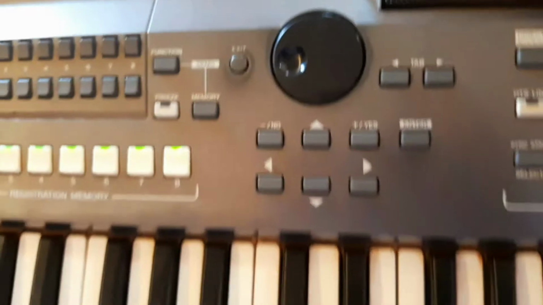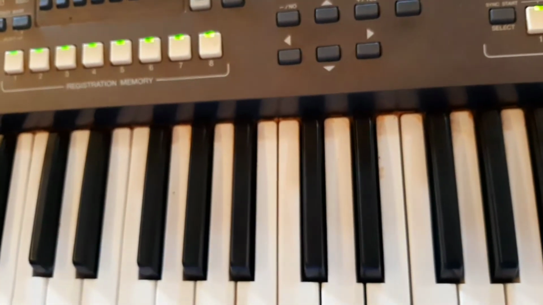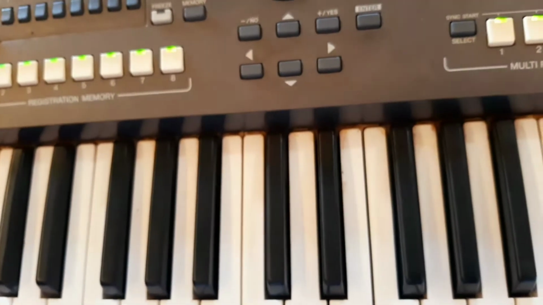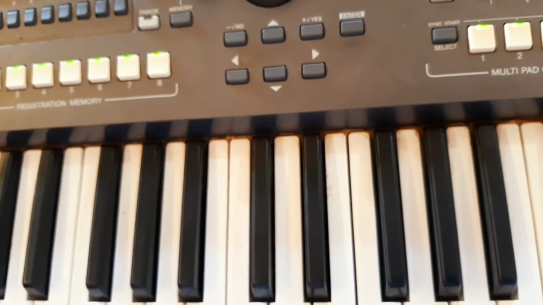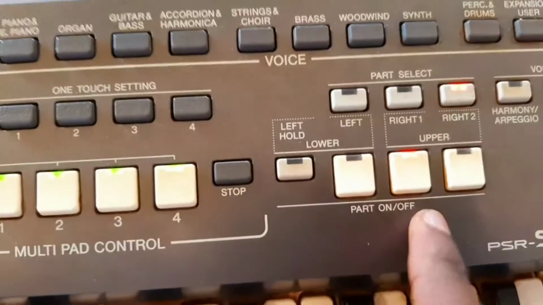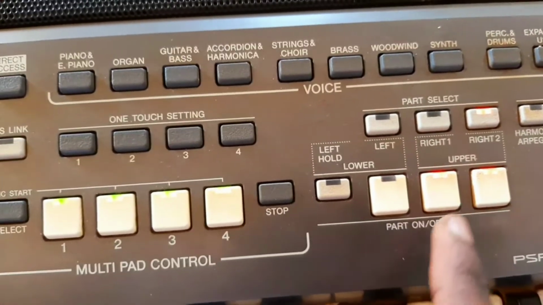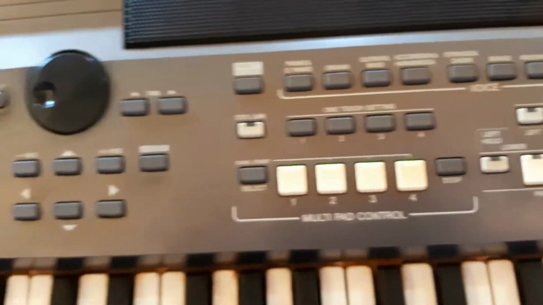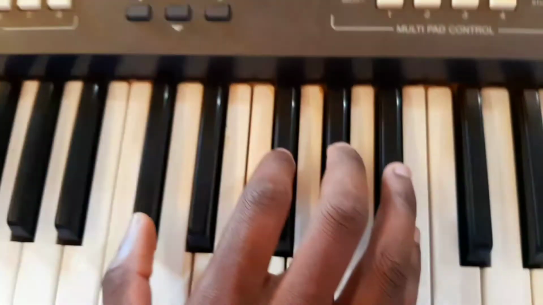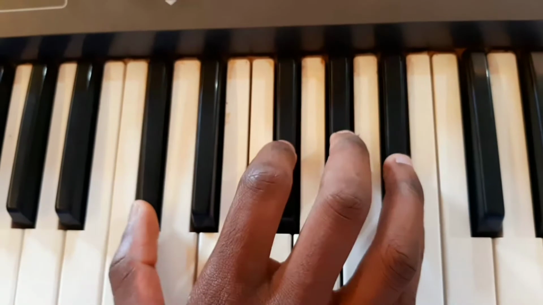So I select it. Having selected that, we can activate right 1 and right 2 so that we can hear our voices rhyming. So remember to activate right 1 and right 2 voices. You just press here and make sure that these two buttons are on. So these are now the voices, how they are sounding like.